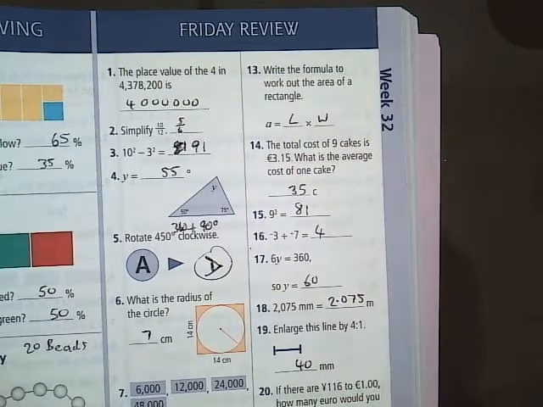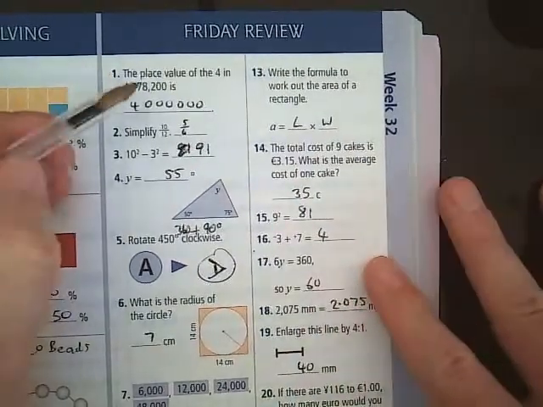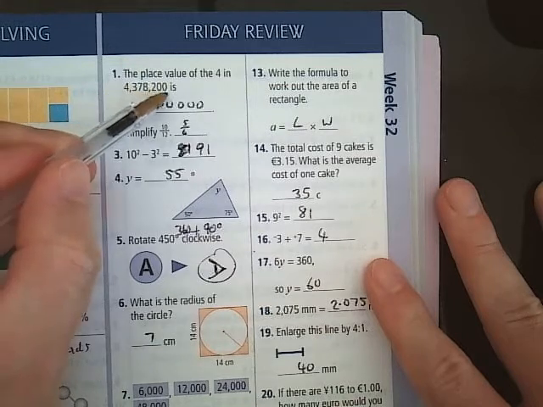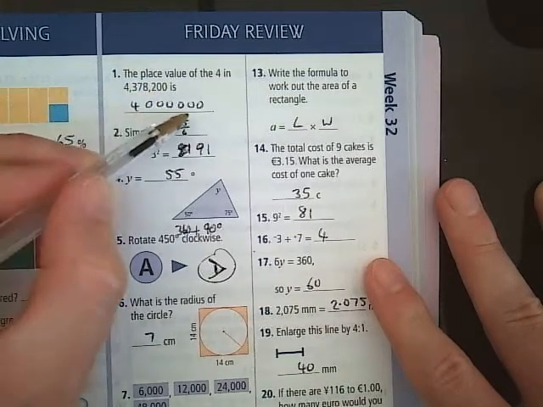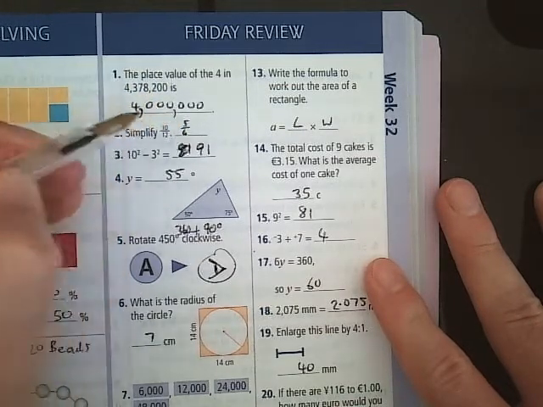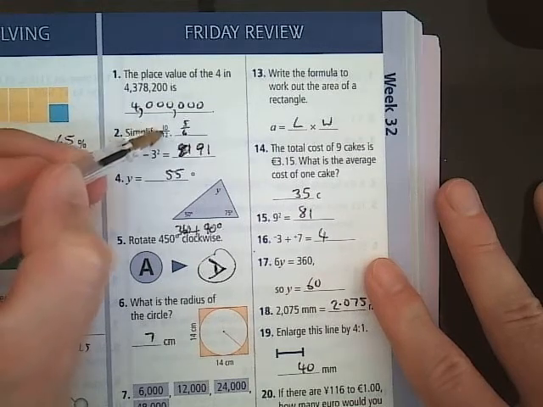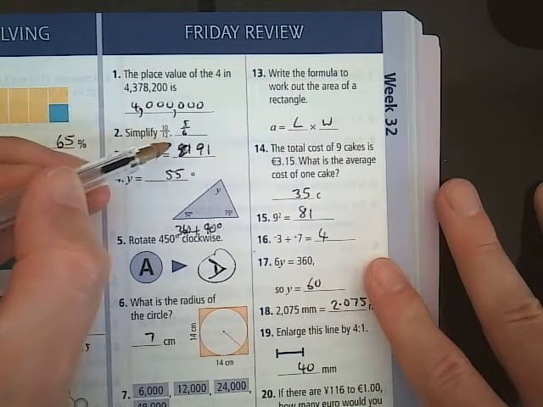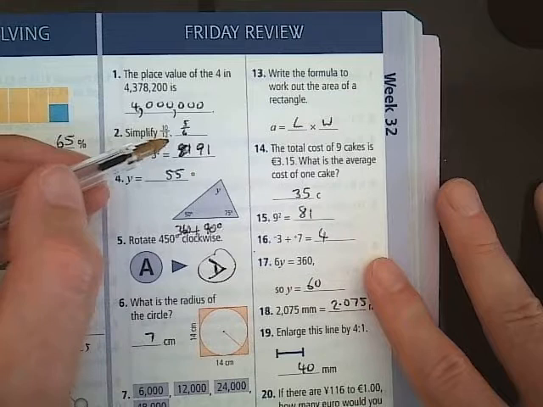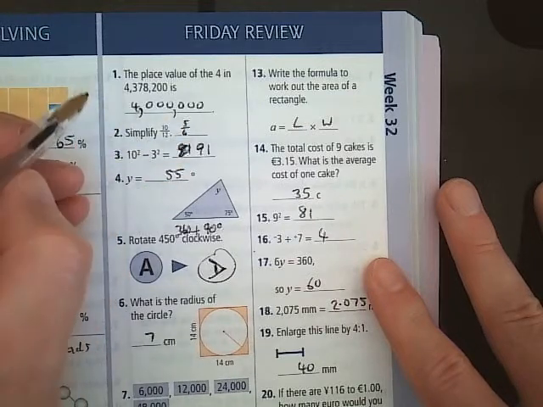Week 32's Friday review. Question 1. The place value of the 4 in 4,378,200 is 4 million. Of course, you can put in the commas if you wish. Question 2. Simplify 10 over 12. You look at 10 and 12 and you say, what divides into 10 and 12? Your answer is 2, so it's 5 over 6.